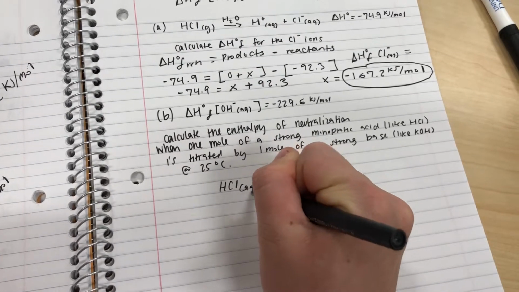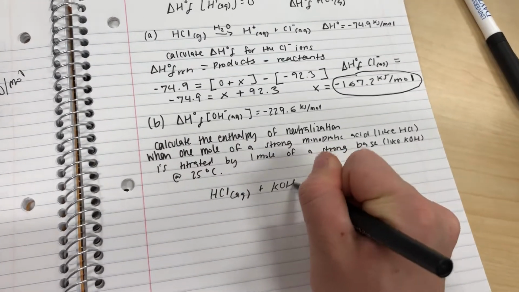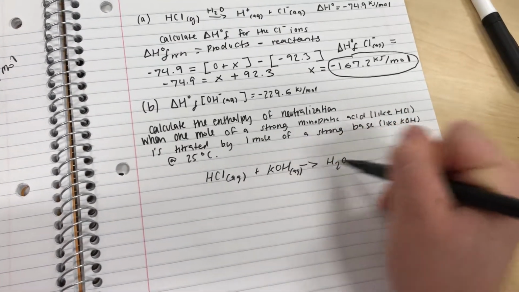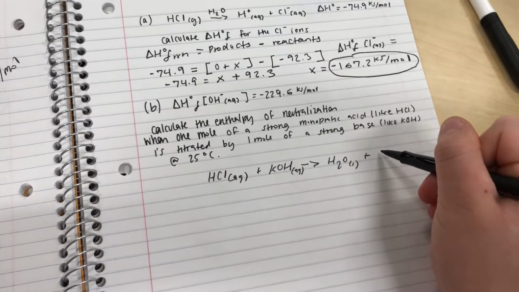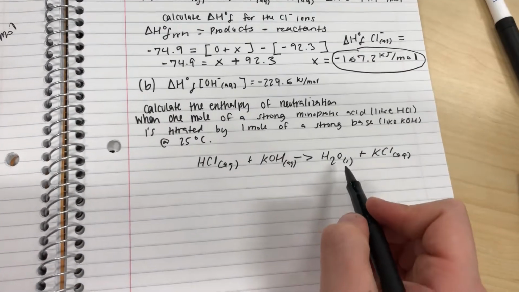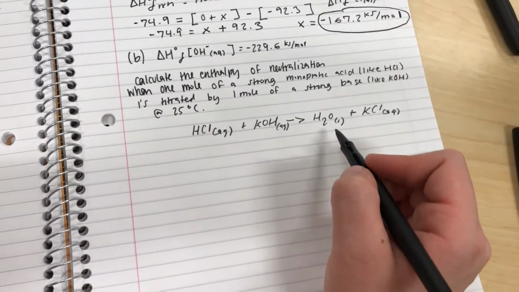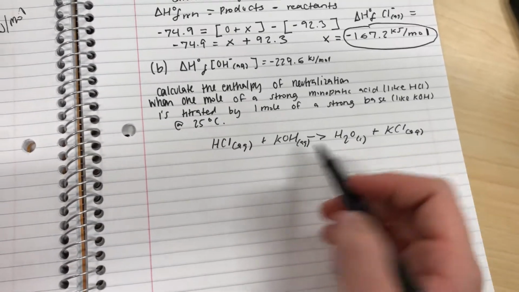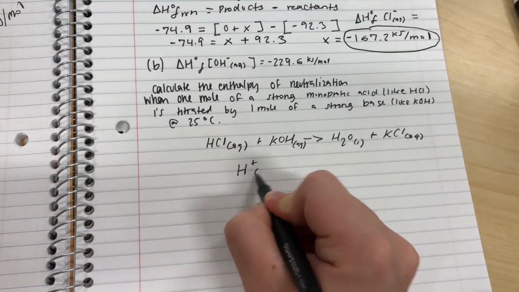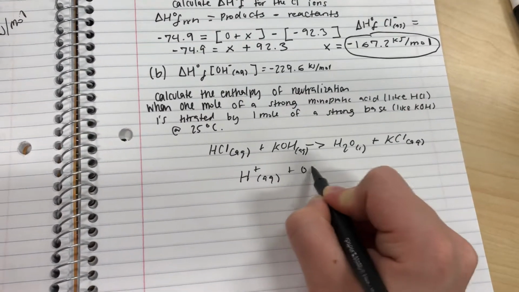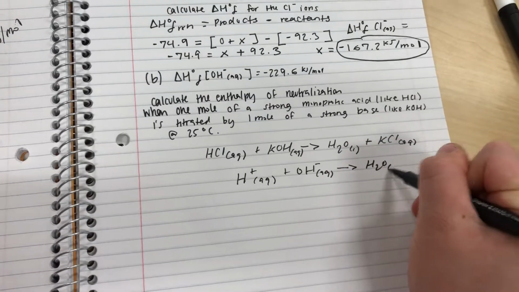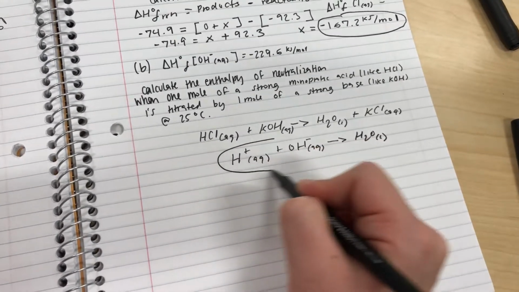HCl aqueous plus KOH yields H2O liquid and KCl aqueous. It's already balanced, so we can just write the net ionic equation for the actual reaction going on. That's going to be H plus aqueous plus OH minus aqueous yields H2O liquid. So this is the equation we're going to use.